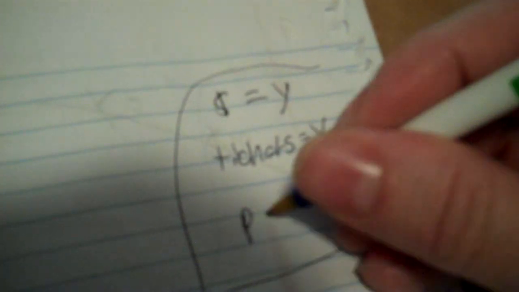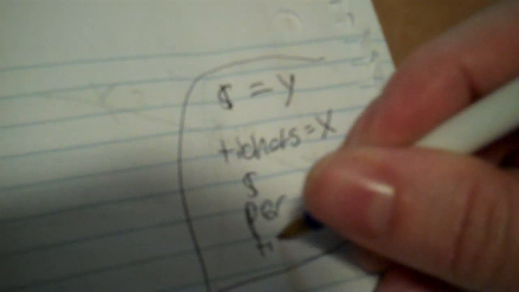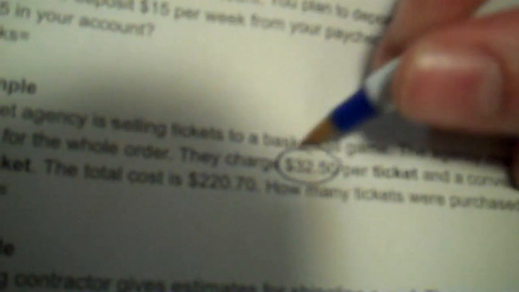Dollars, tickets. Okay, dollars is Y, tickets is X. Remember, money's always Y, and it's dollars per ticket. Okay, now the dollars per ticket, well, $5.90 isn't per ticket, but $32.50 is.